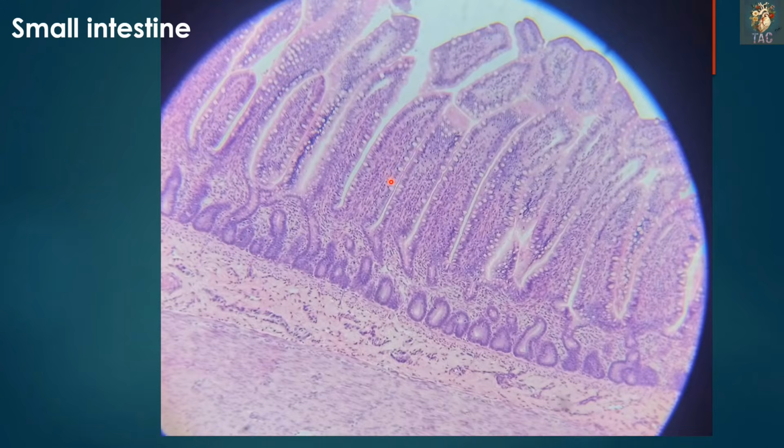Another very beautiful slide of the small intestine taken at higher magnification. Here you can see the epithelium forming the villi, and you can also appreciate that this epithelium is simple columnar with a large number of goblet cells which are present. Beneath the epithelium you can see the glands which are present. Then this is the muscularis mucosae, and then this is the submucosa, and then you can see the muscularis externa which is present. So again, when you are looking at this type of slide, you are simply supposed to write it as a small intestine.